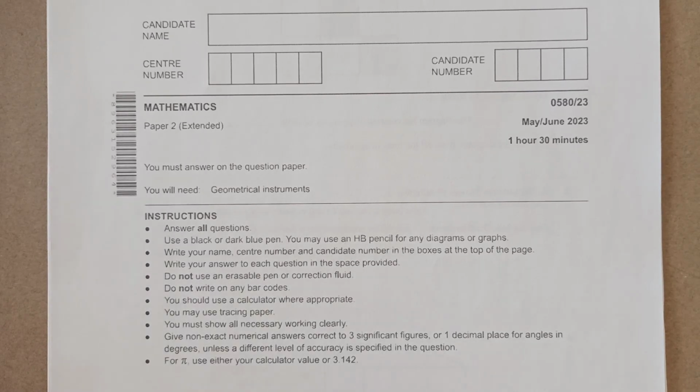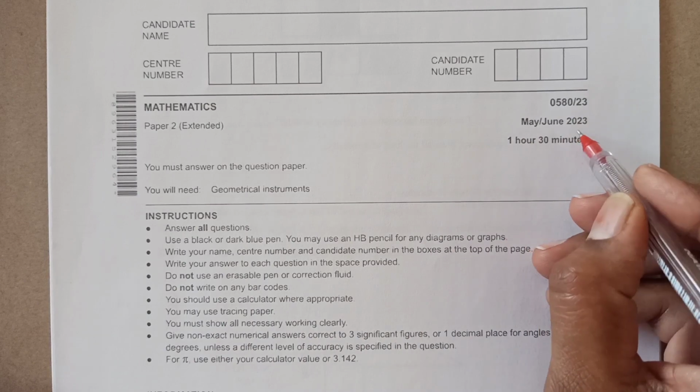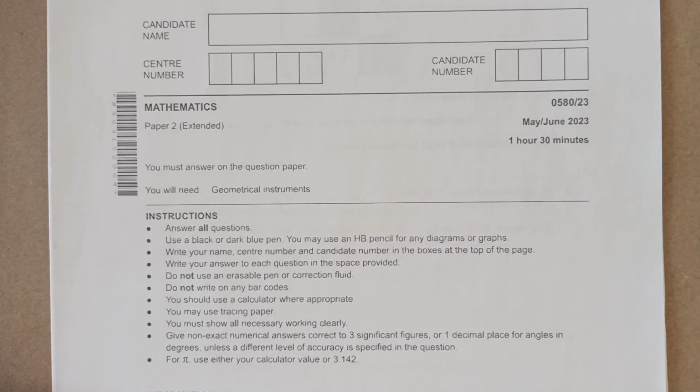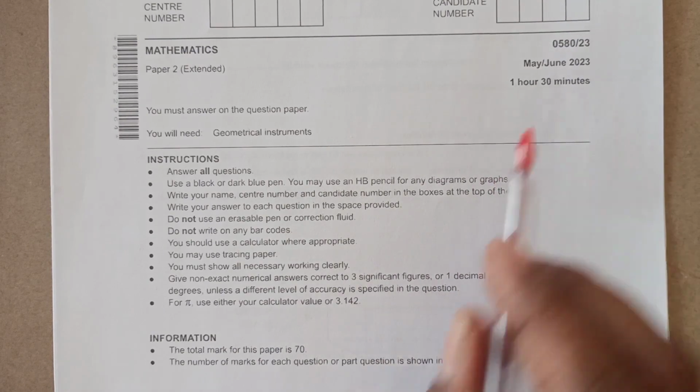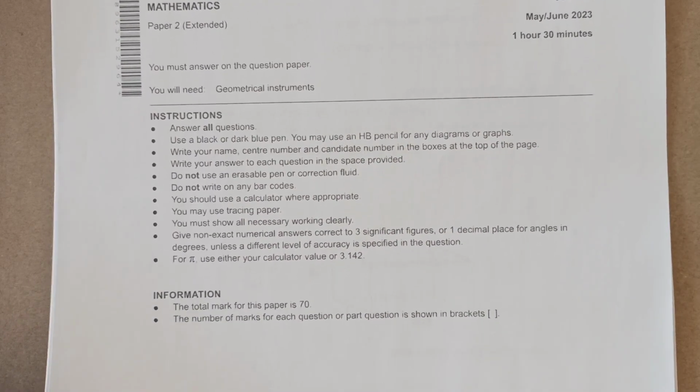Today we will be going through Cambridge IGCSE May-June 2023 paper 2. 1 hour 30 minutes is the time and instructions you all know that.